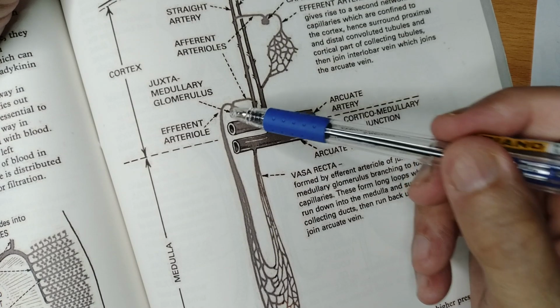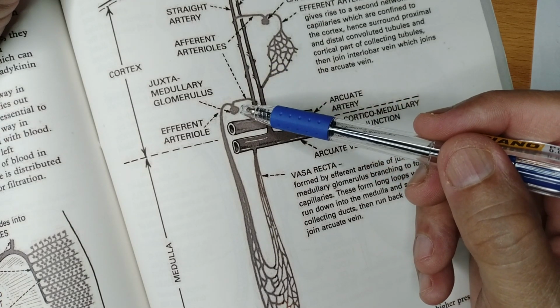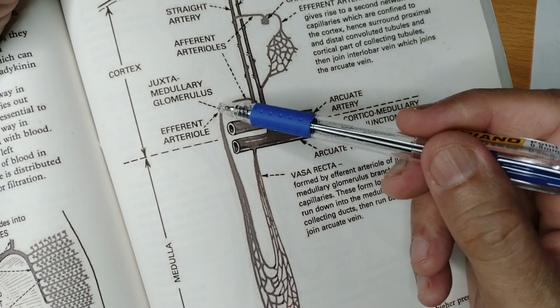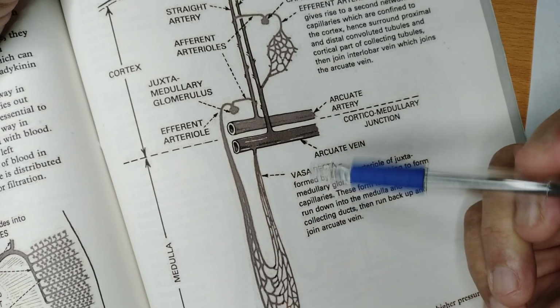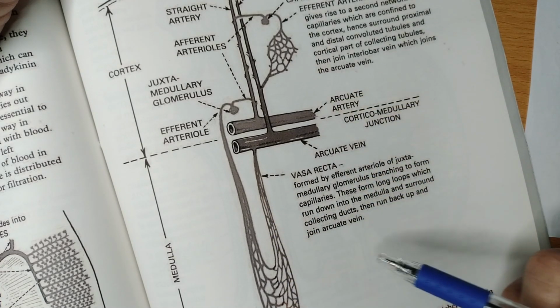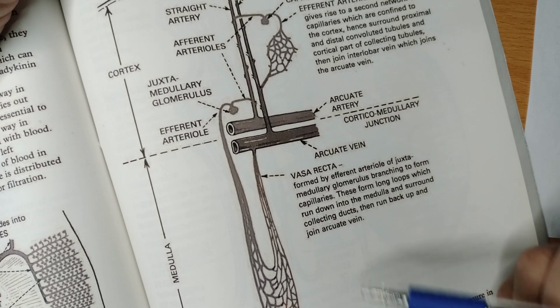In juxtamedullary glomeruli, the glomerulus gives rise to the efferent arteriole, which dips down into the medulla in the form of vasa recta, and then they ascend up and join the arcuate vein.